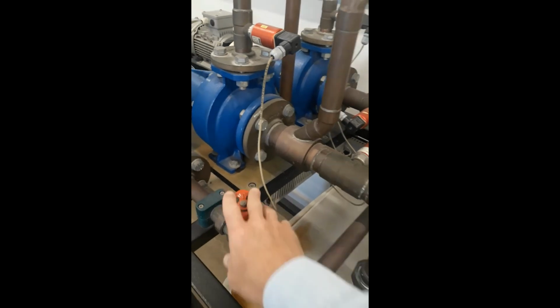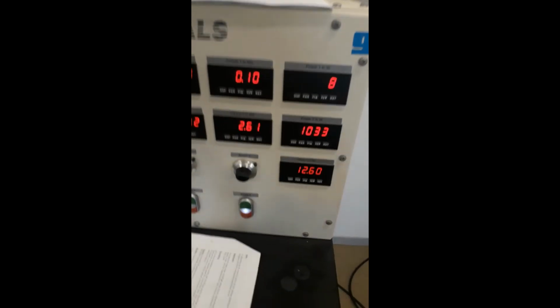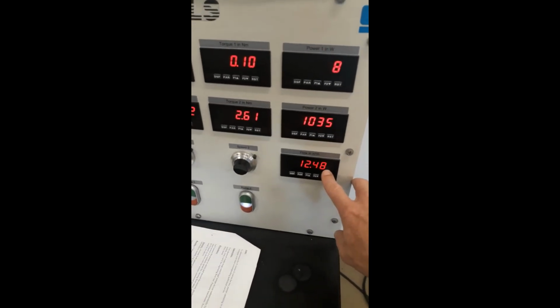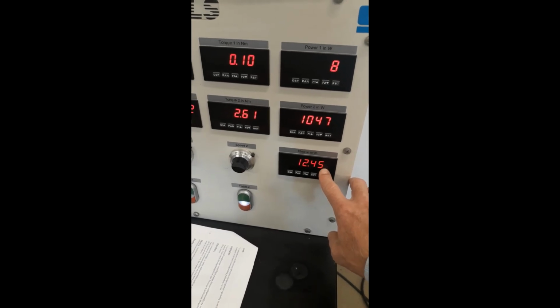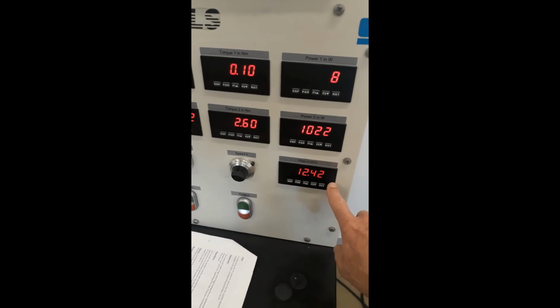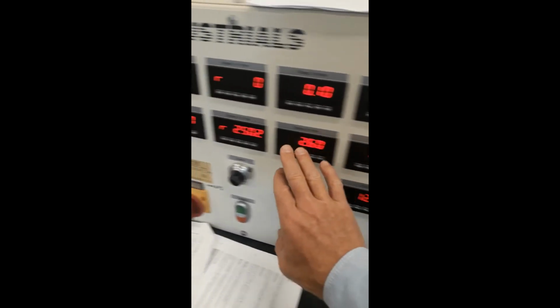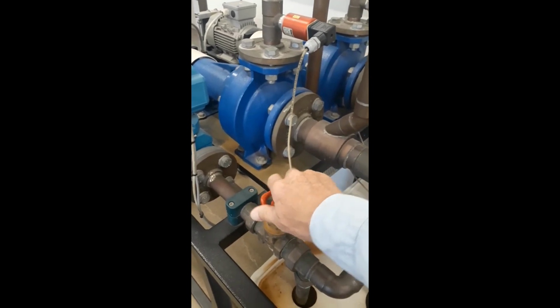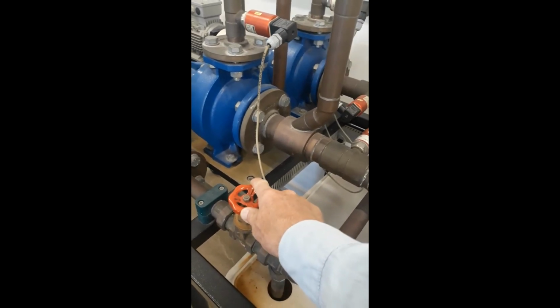Alright, so we close it a bit. We're just waiting for the flow value to settle. It looks quite stable, so that will be our next data point. And then we continue doing this incrementally. We close it slightly.